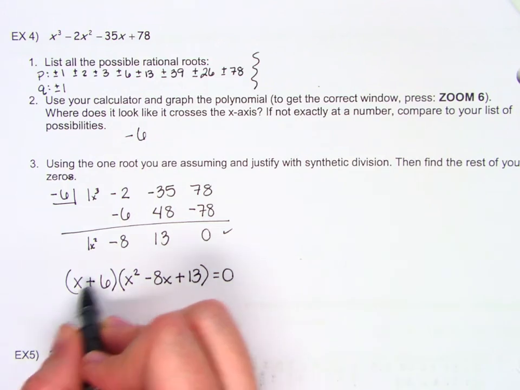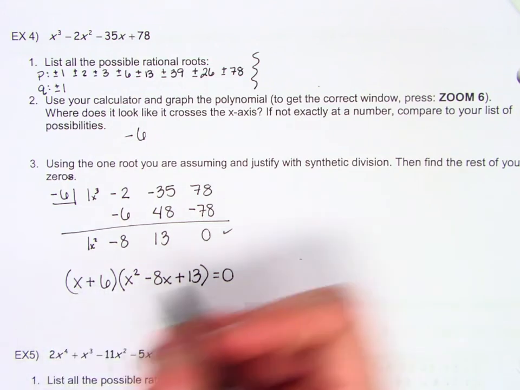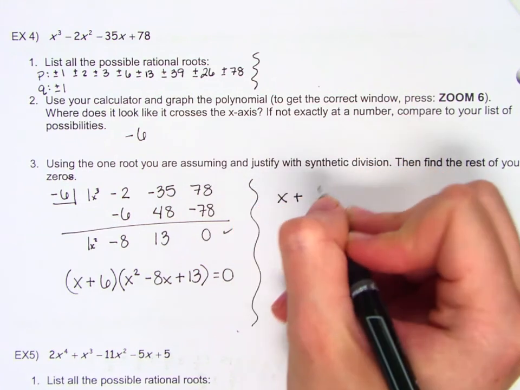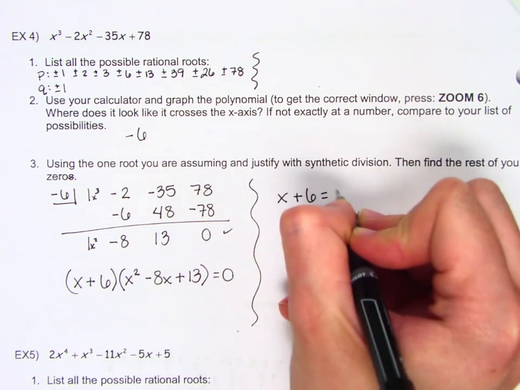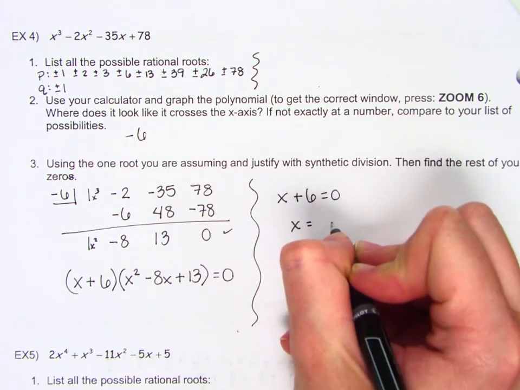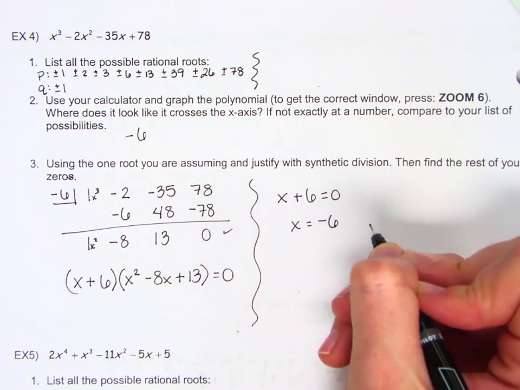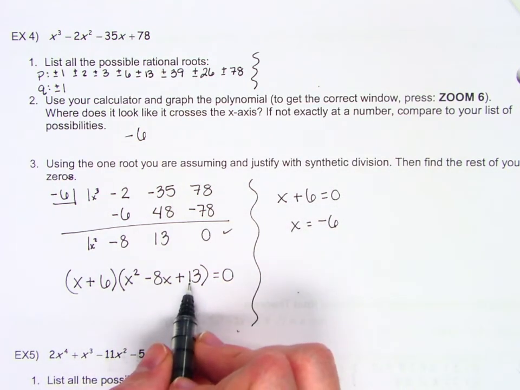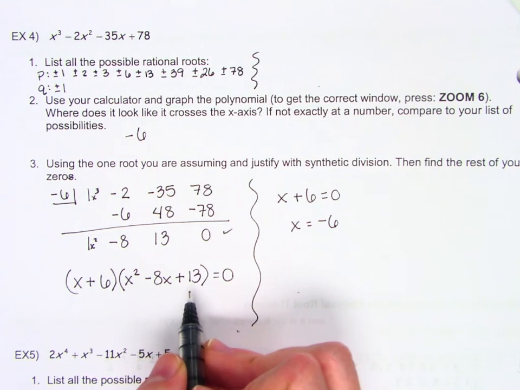This first term, we already can see that x plus 6 is equal to 0, which means x is equal to -6. Now for this second set of parentheses, can you think of anything that multiplies to 13 and adds to -8?